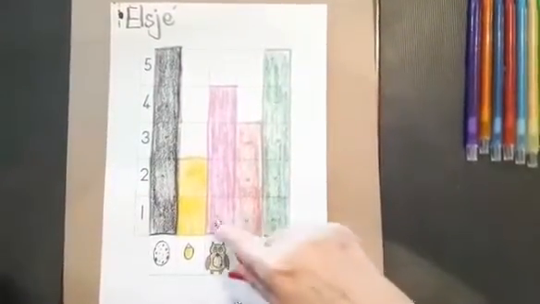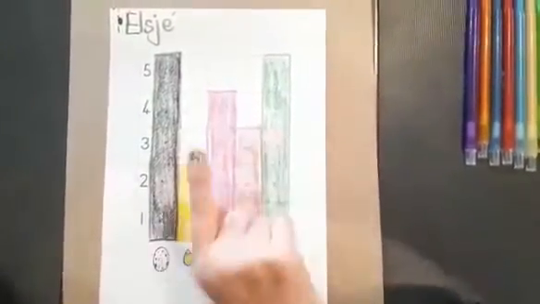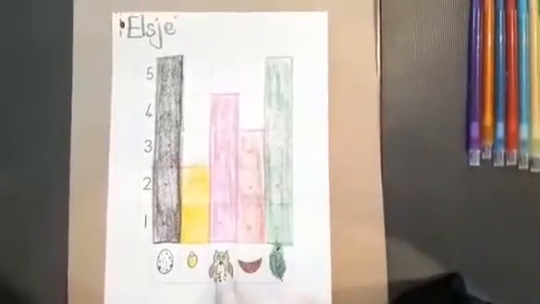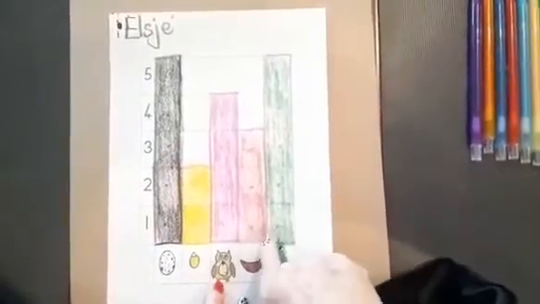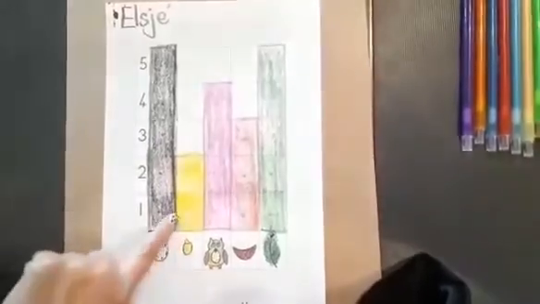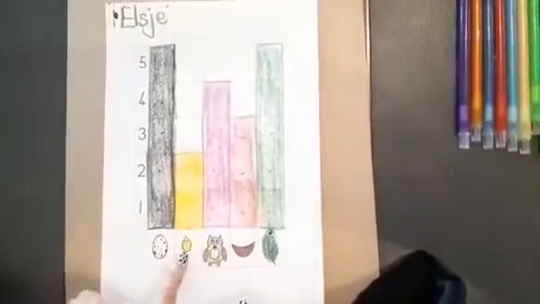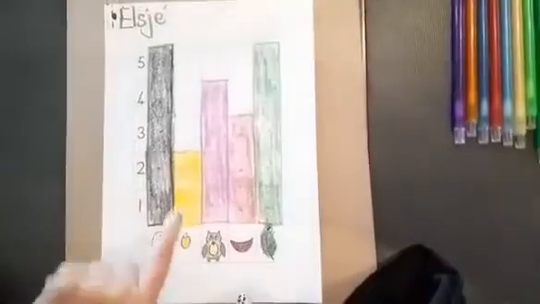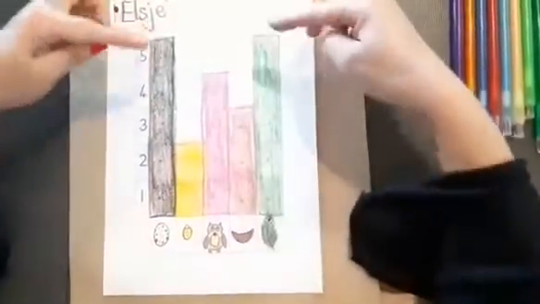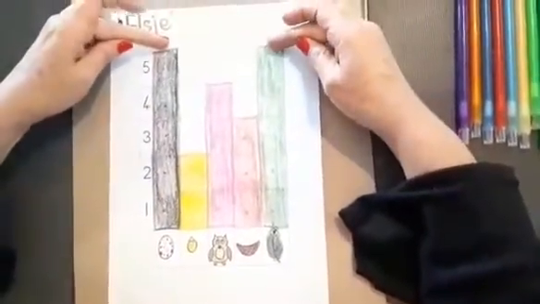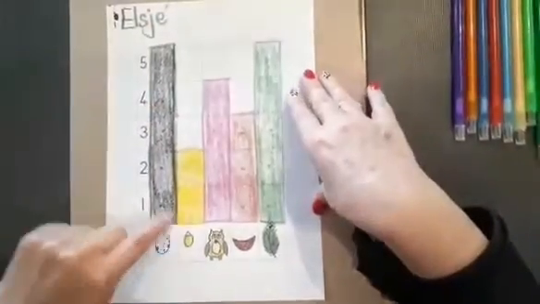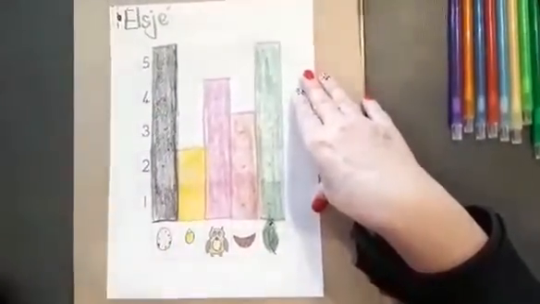Let's see, here's 1, 2, 3, 4. No, it's definitely not the owl, not the nest, but here, the millipip. Can you see? There's only 2. So the most, there's 2 things that are the most, feather and egg, but the least is the millipip.